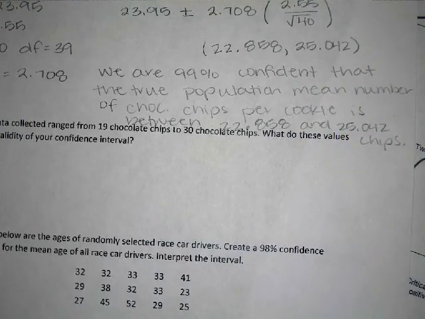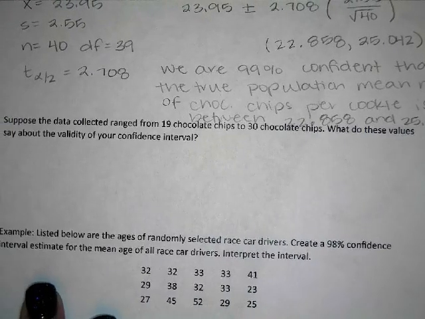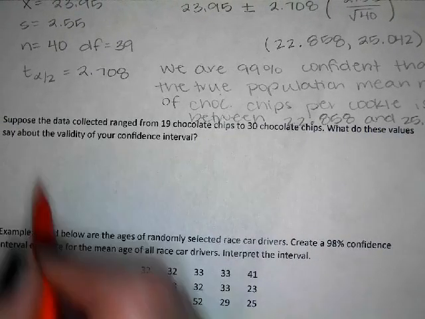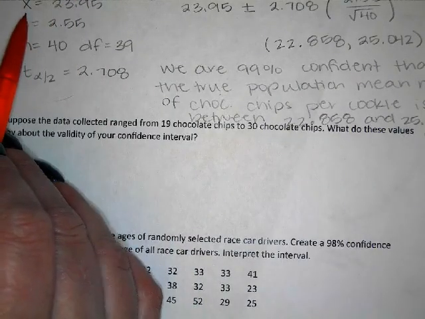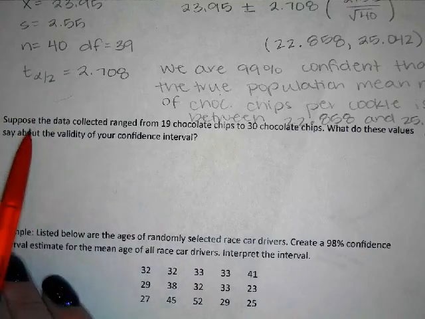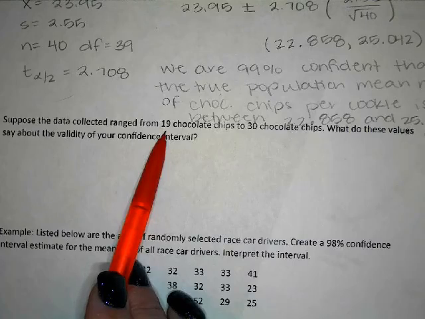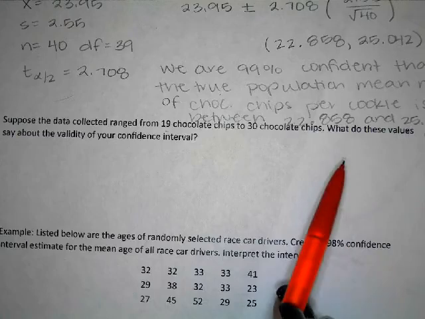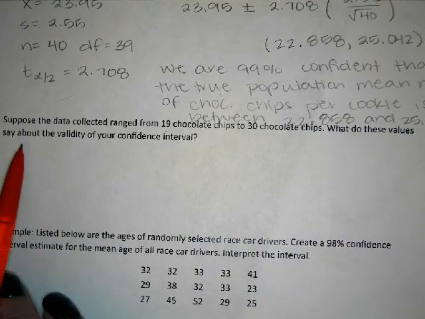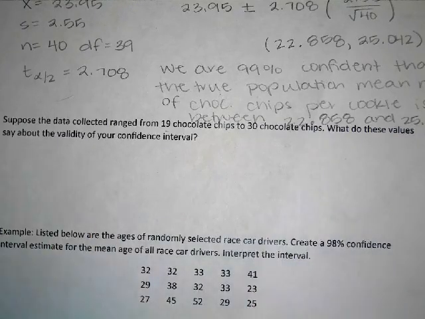Okay, it says suppose the data collected. So we know all this data was from a sample of 40 chocolate chips, and we know that we have the sample mean and we have the sample standard deviation. So suppose the data collected in your sample ranged from 19 chocolate chips to 30 chocolate chips, and those numbers are outside of our confidence interval. What do these values say about the validity of your confidence interval? And the answer is nothing. They don't say anything about your confidence interval, because our confidence interval is about the population mean, the population average.